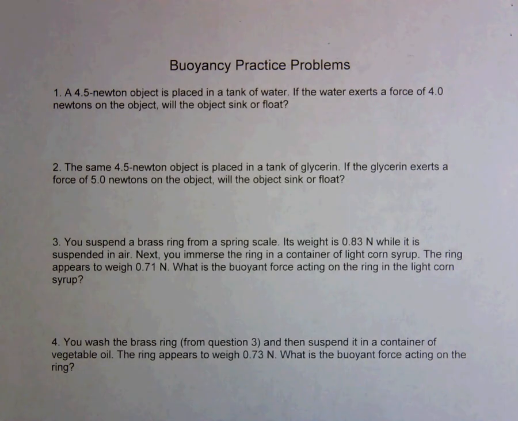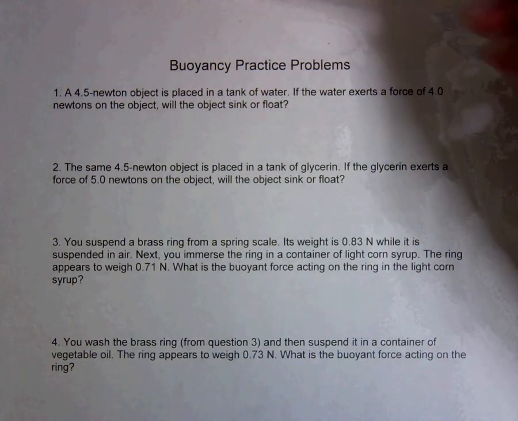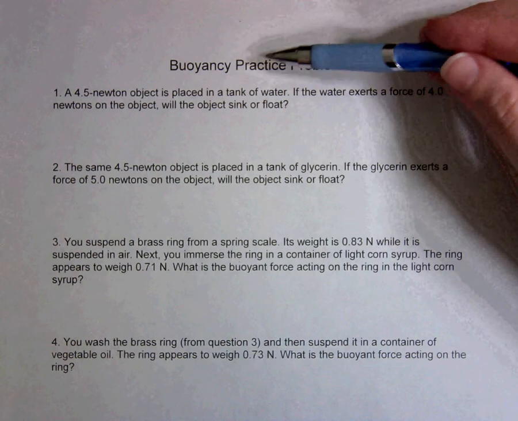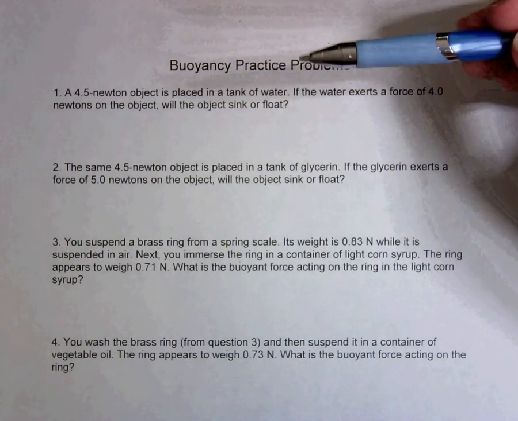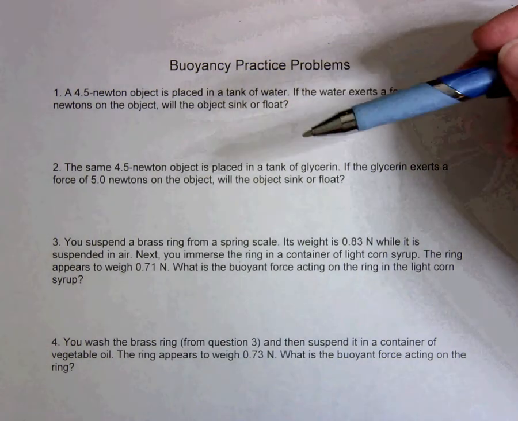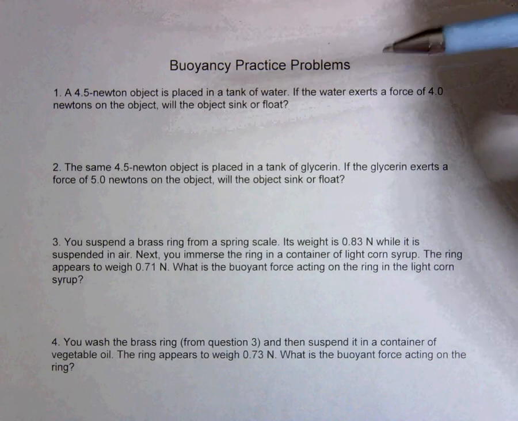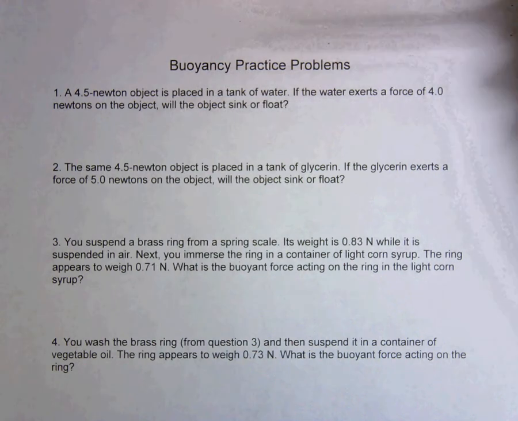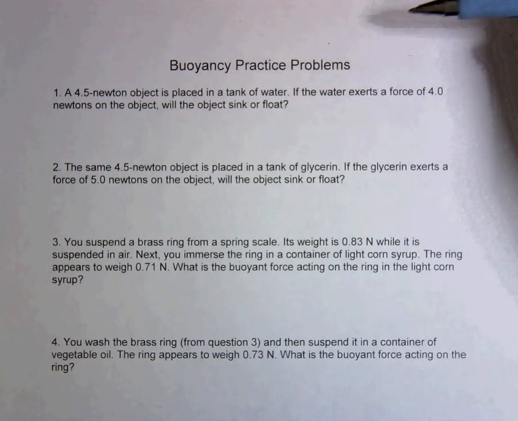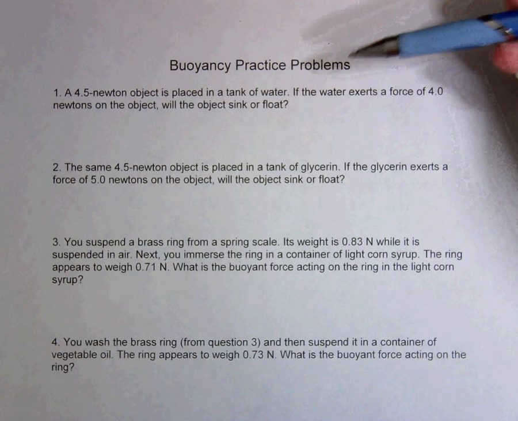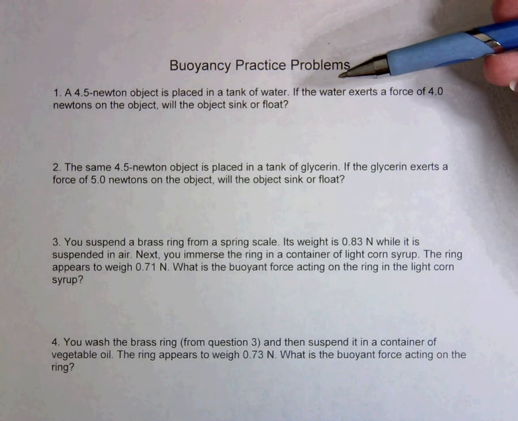Buoyancy practice problems. Buoyancy is the upward force in a fluid. So I'm sure you've noticed when you get into a pool or a bathtub, you feel lighter. Or if you're in the pool with a friend and you try and lift them up, it's much easier to lift them when they're in the water than if you are outside of the water.